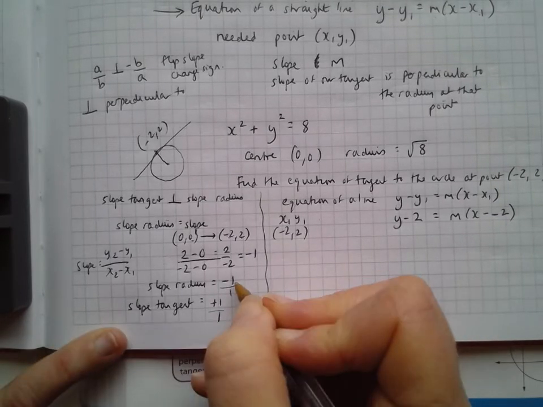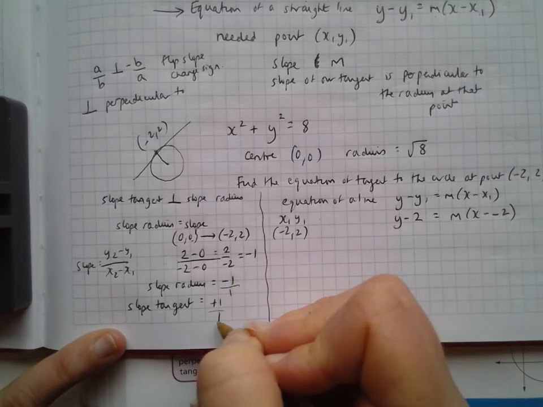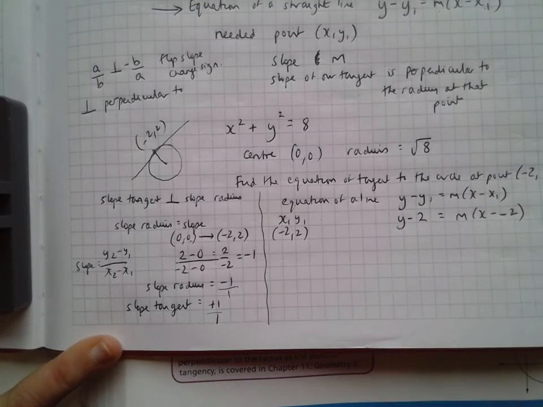Now when we come to do one later on where the slope isn't 1, where it's something like 3/4, the perpendicular slope would be minus 4 over 3. Or if the slope of the radius was 5 over 7, the perpendicular slope would be minus 7 over 5.